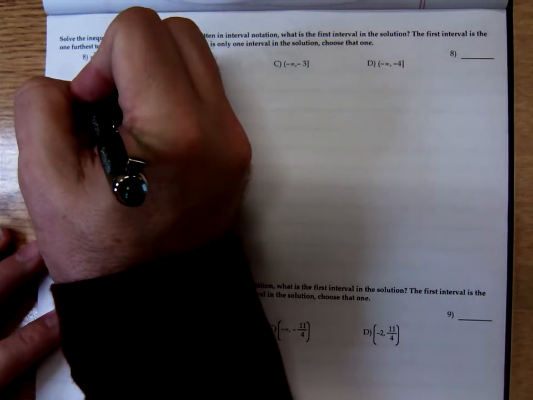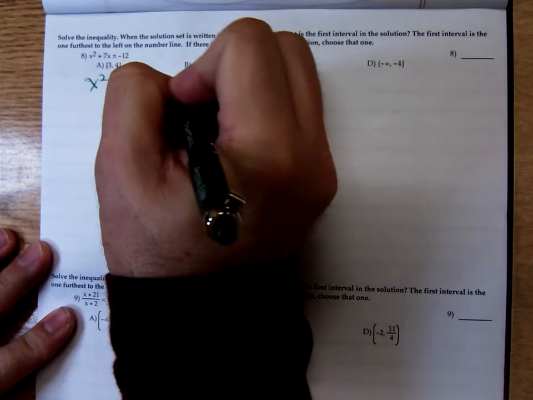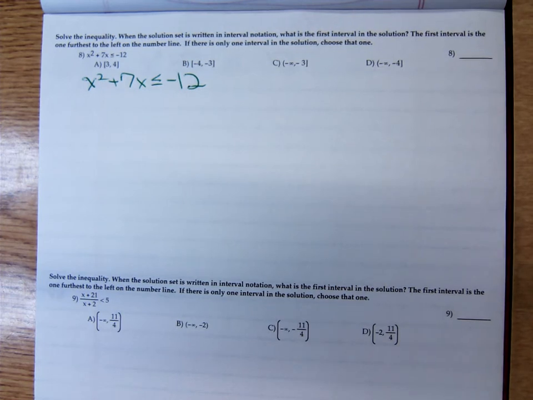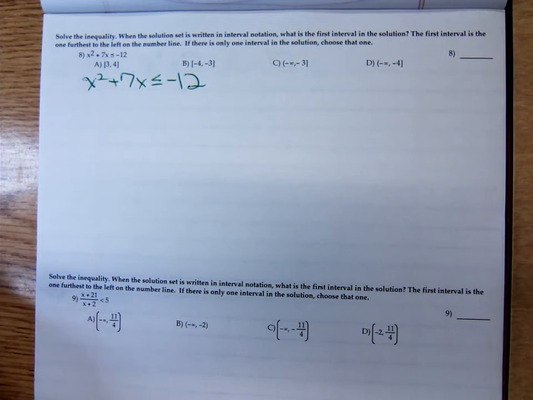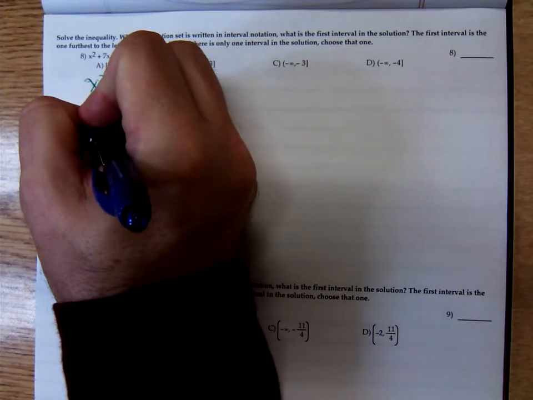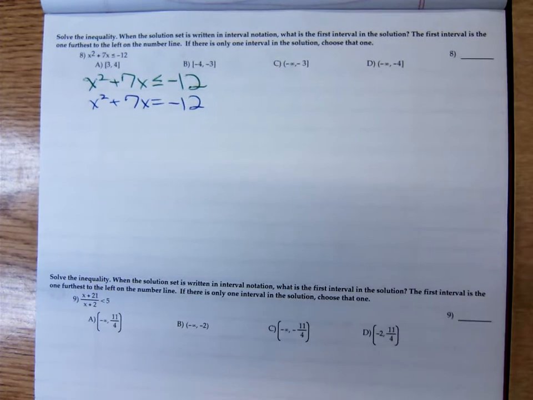I think I have room to do this problem right here. To solve inequalities, we use the cut point method this semester. The first thing we do is ask ourselves, when is the inequality equal to? So when is x squared plus 7x equal to negative 12?